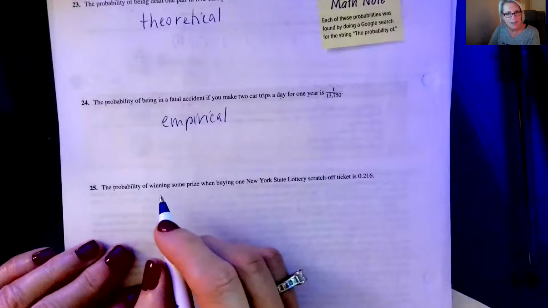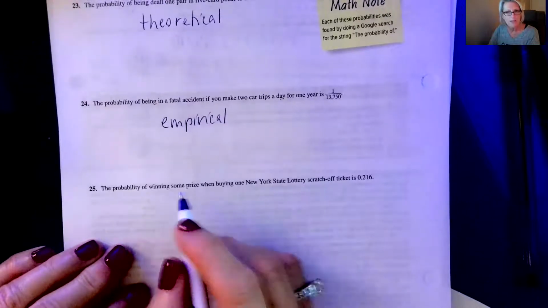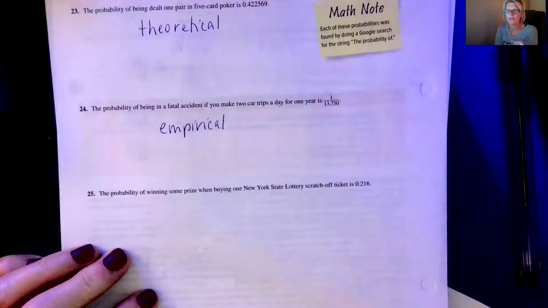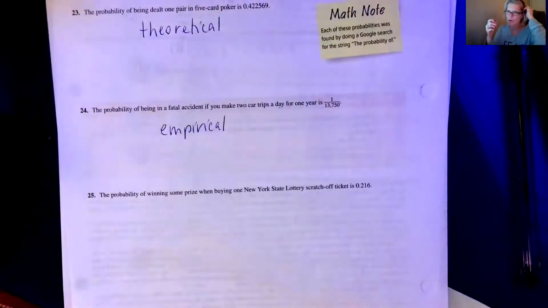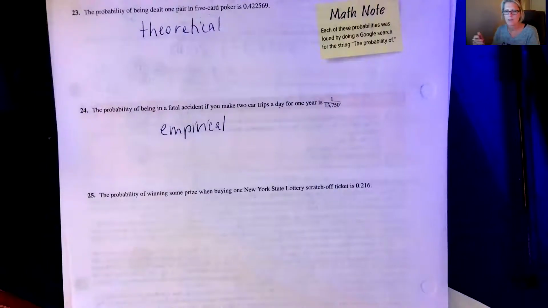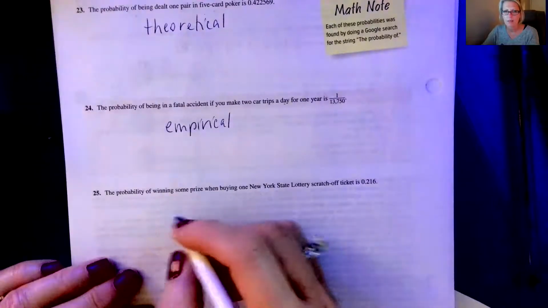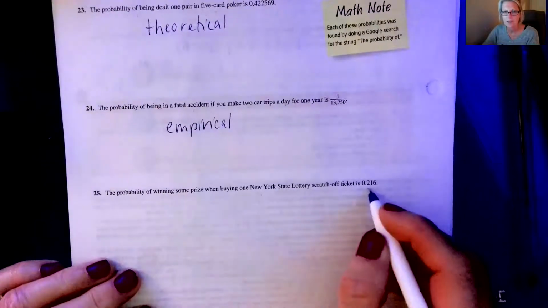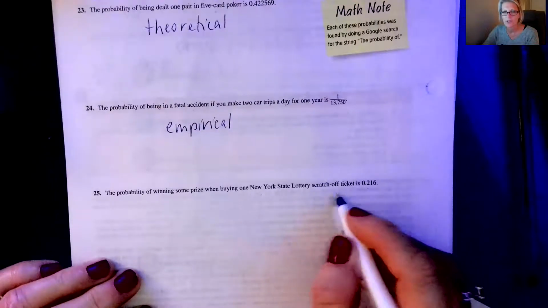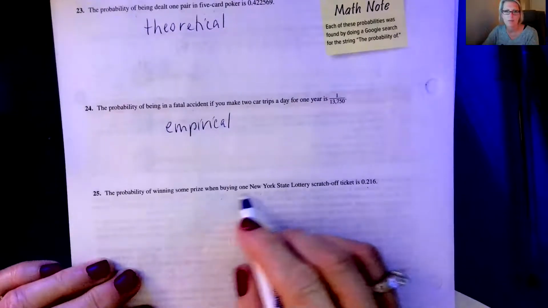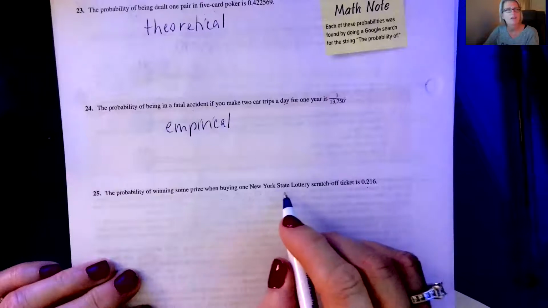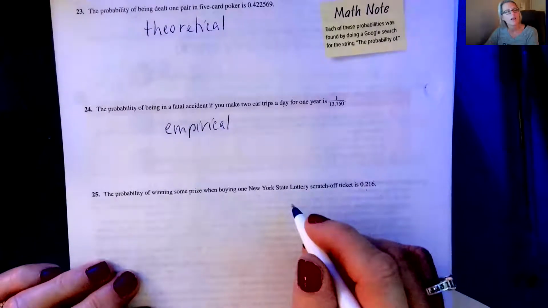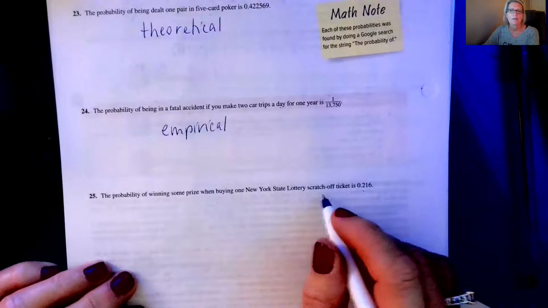And this is based on equally likely outcomes, but because they only print so many, right? So they all could be chosen, but I would say this is empirical because not every scratch off has the same likelihood.